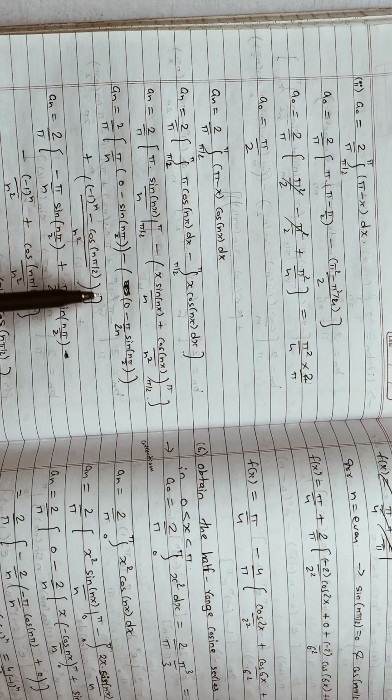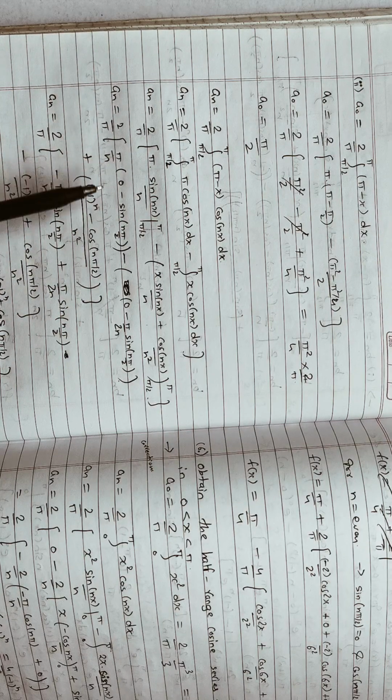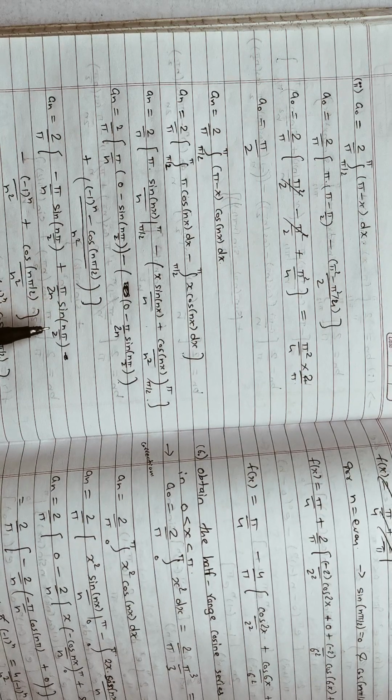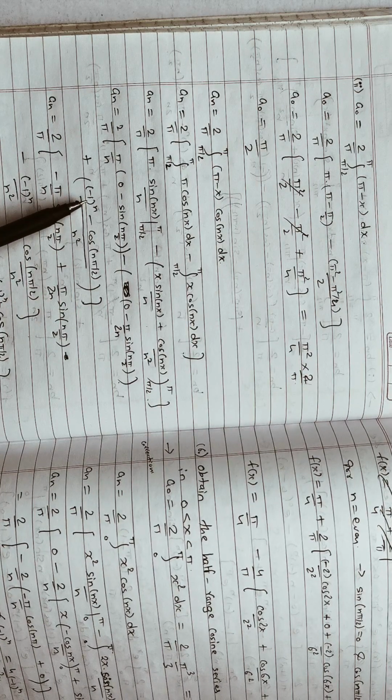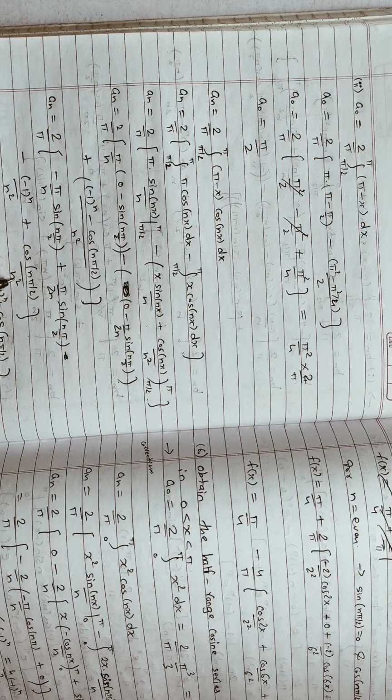So after simplifying this, I will get 2 upon pi [minus pi by n sin(nπ/2) plus pi by 2n sin(nπ/2) and minus (−1)^n upon n square plus cos(nπ/2) upon n square].